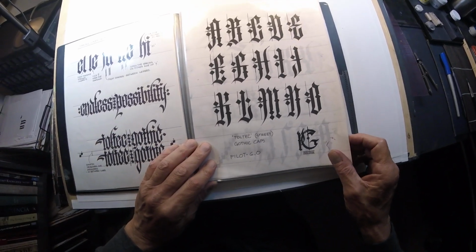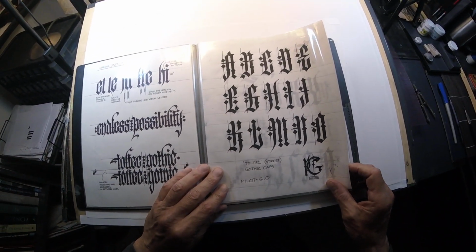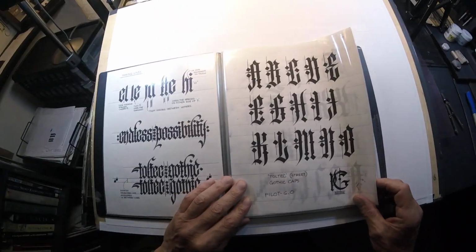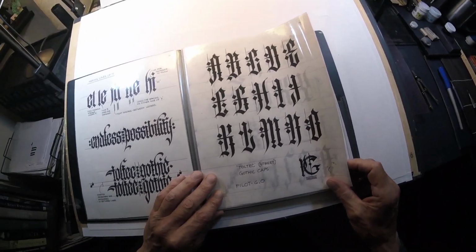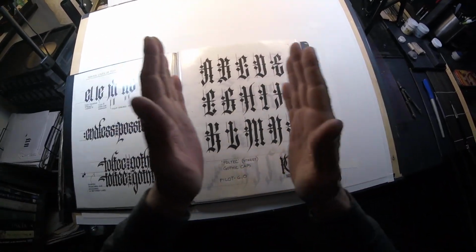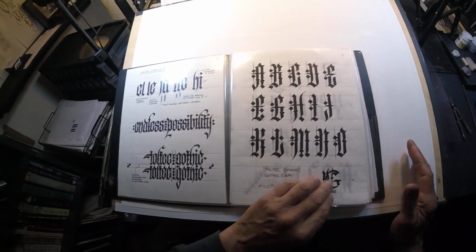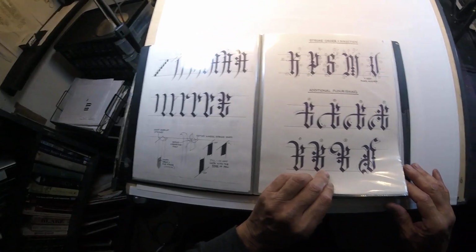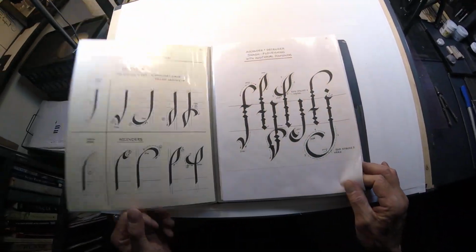Here are my Toltec capitals, based to some extent on Albrecht Dürer's style of making capital Gothic letters with the diamonds, but mine are, again, real flat and match my lowercase or minuscules. And I'll show you how to build up and add some flourishing to that.